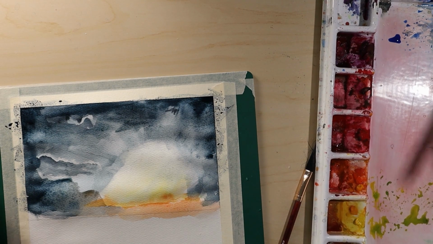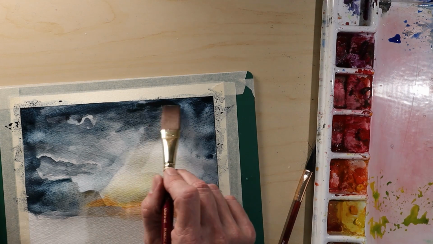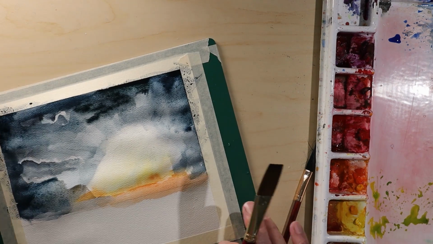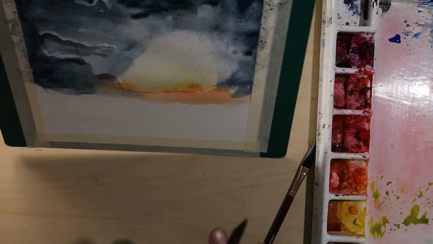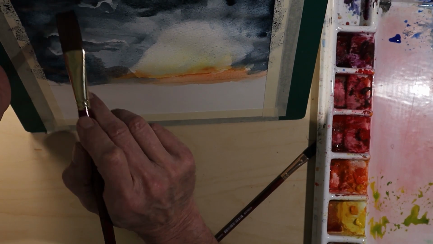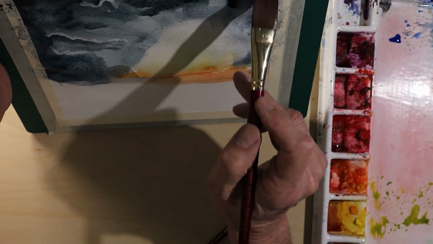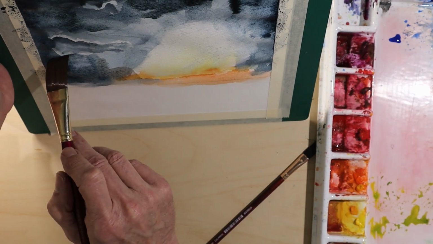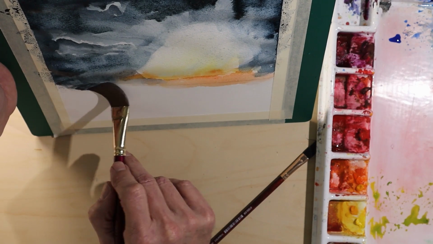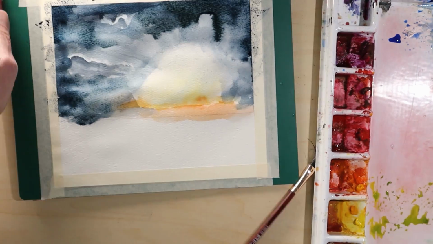And come in with pretty much wet, dark wet in here. Tilt our painting, let it run. Let the painting do the work. Well, let gravity do the work for you sometimes. Cool.